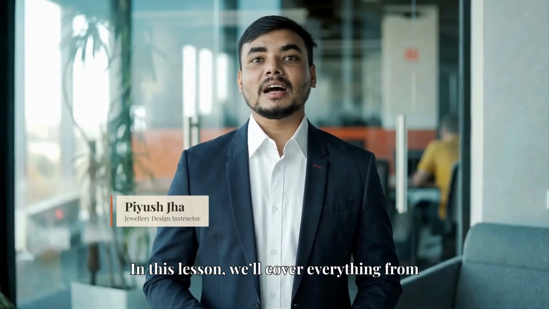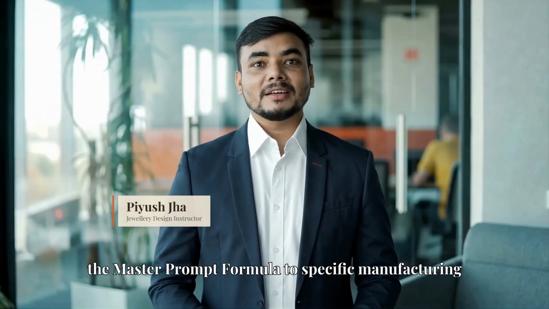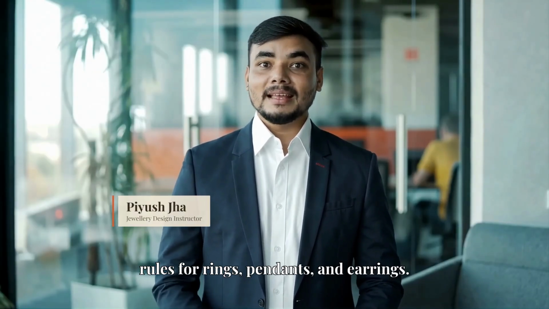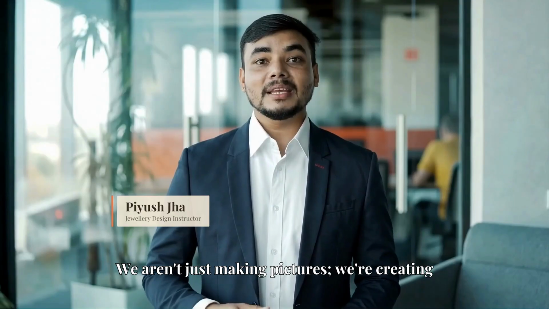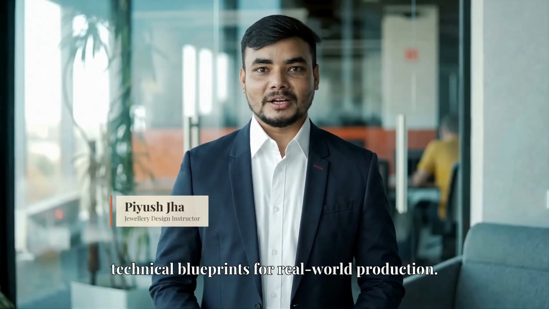and CAD handover instantly. In this lesson, we'll cover everything from the master prompt formula to specific manufacturing rules for rings, pendants, and earrings. We aren't just making pictures, we're creating technical blueprints for real-world production.